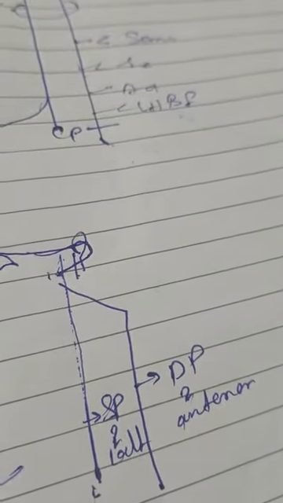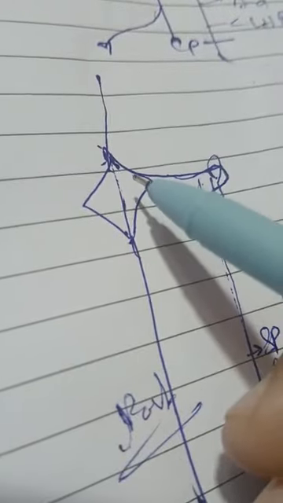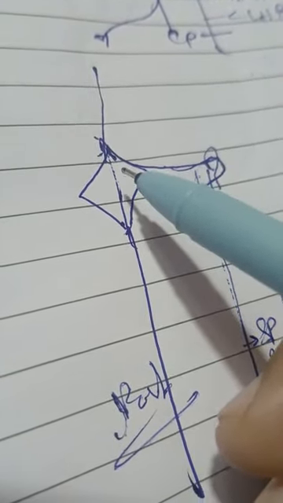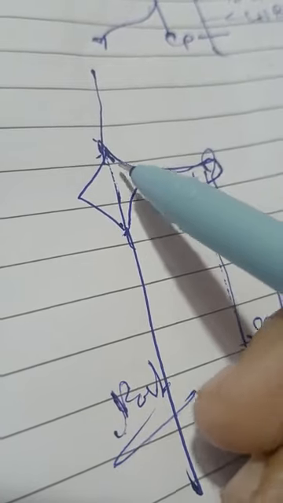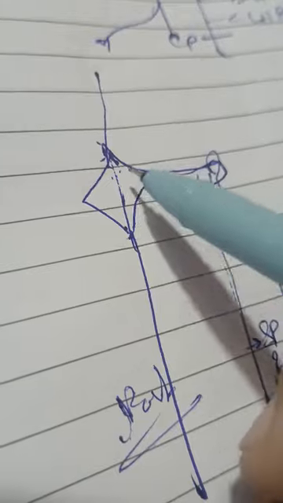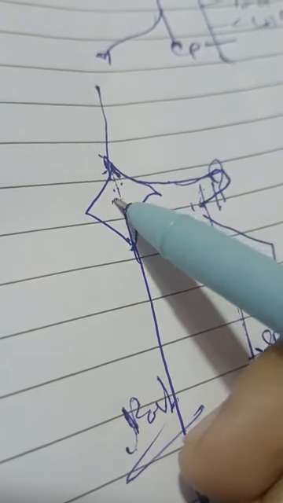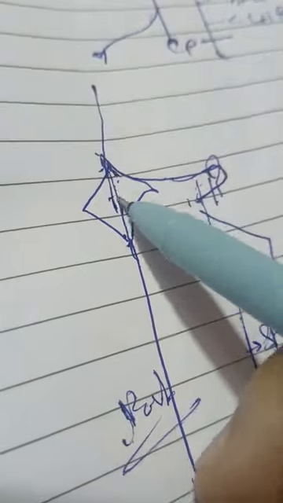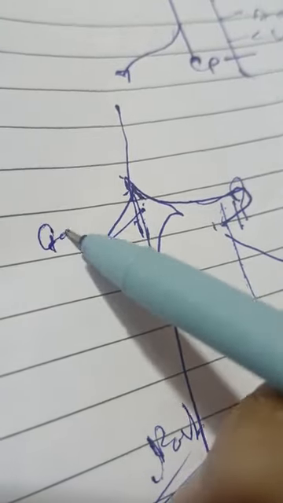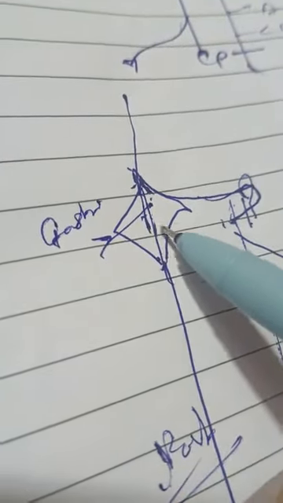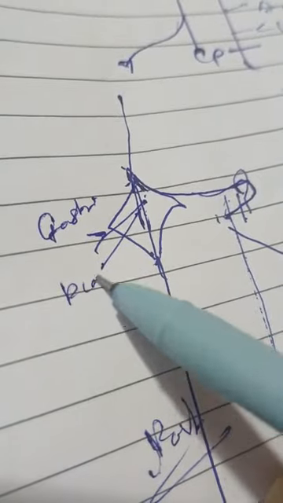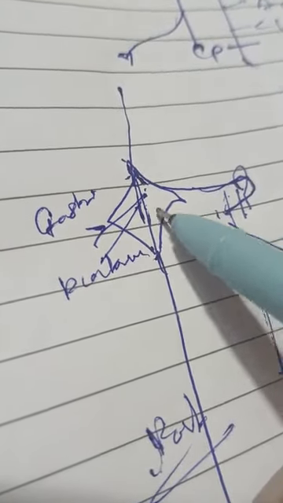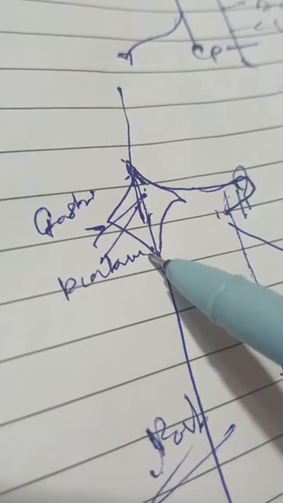Next what we talk about is the branches of it. Now we will talk about the branches here. This is the popliteal fossa. Over here this is the sciatic nerve, common peroneal branch and tibial branch. So this is the tibial branch. From the tibial branch, the first branch goes to the gastrocnemius muscle. The second branch goes to the plantaris muscle. So gastrocnemius muscle and plantaris muscle.